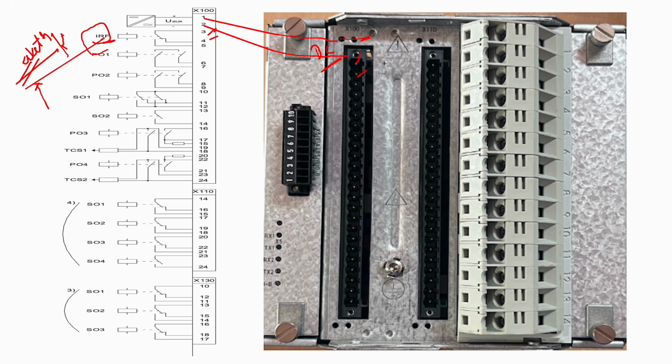If any kind of internal issue occurs in this relay, this contact will convert from NO to NC and we can get an alarm like differential relay faulty. So this is a very good function in the differential RET 615 relay.